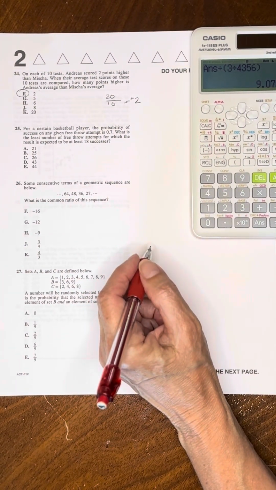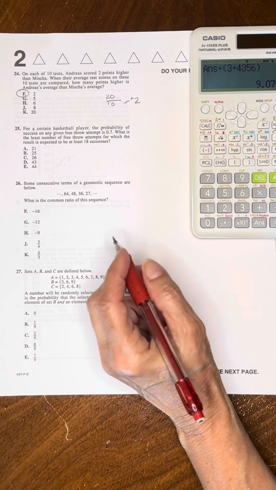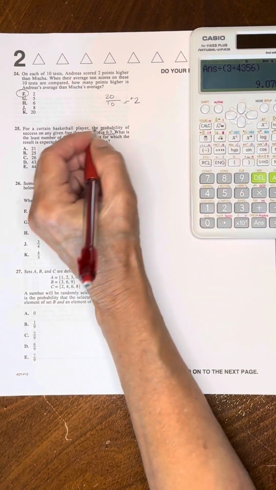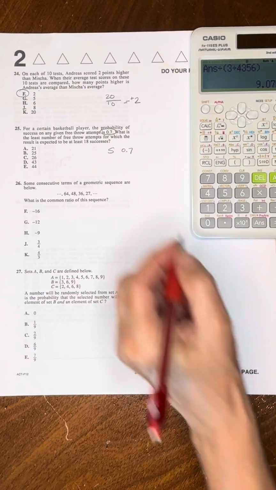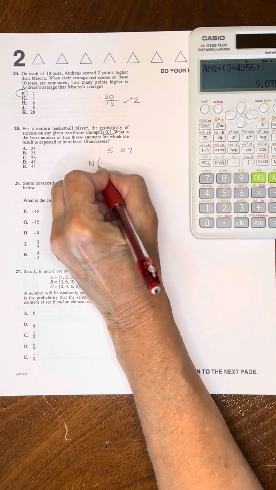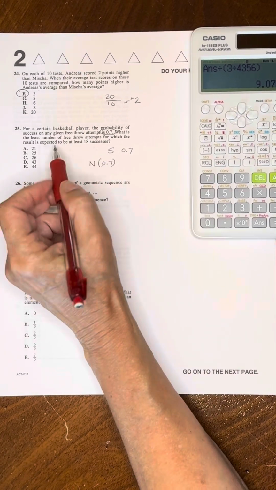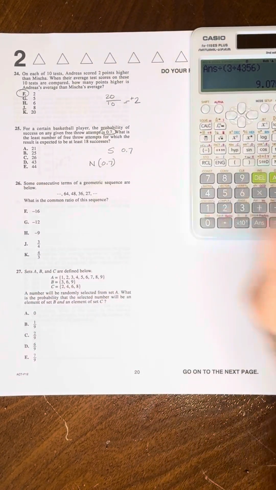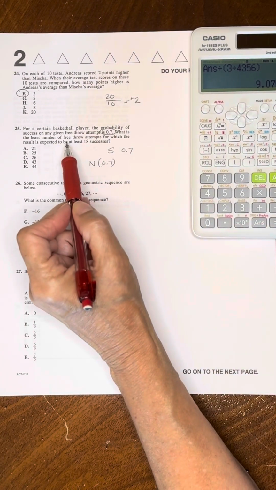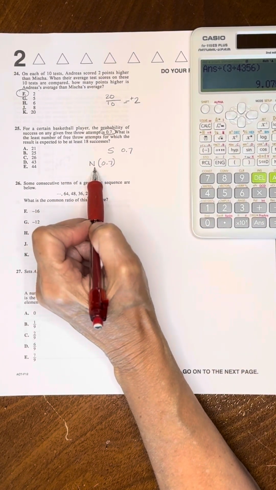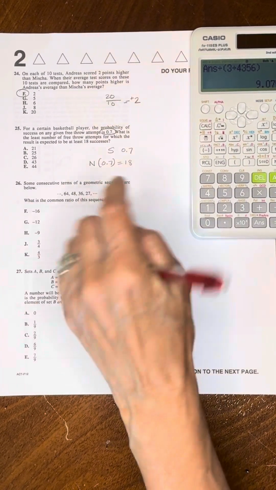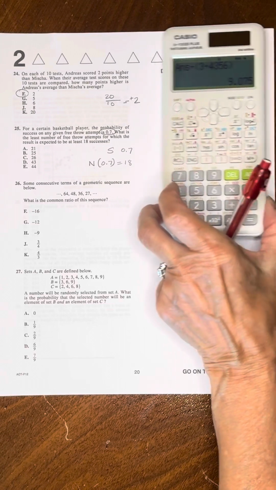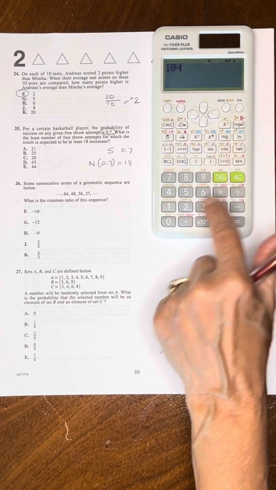All right, for a certain basketball player, the probability of success is 0.7. So a successful free throw, 0.7. What's the least number of throws? So the number of throws times the probability of success is going to give you how many successes there are. What is the least number of free throws for which the result is expected to be 18 successes? So it's 18 divided by 0.7.